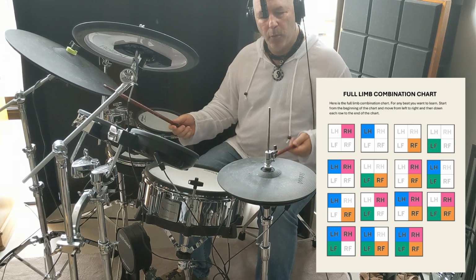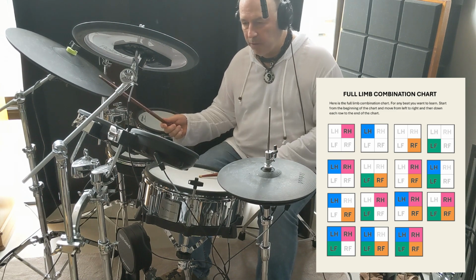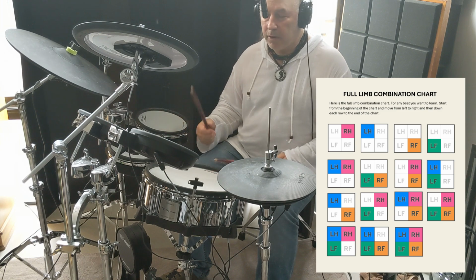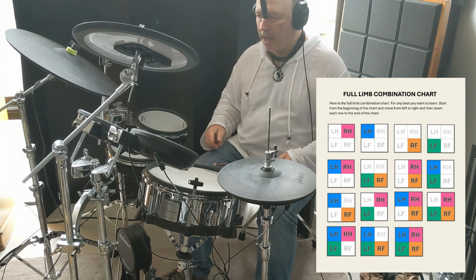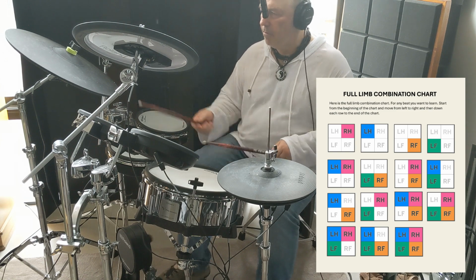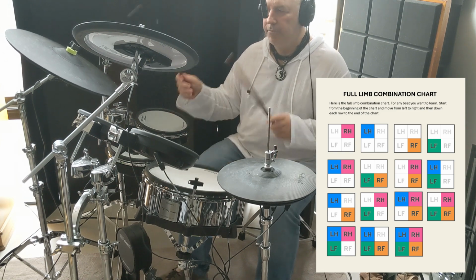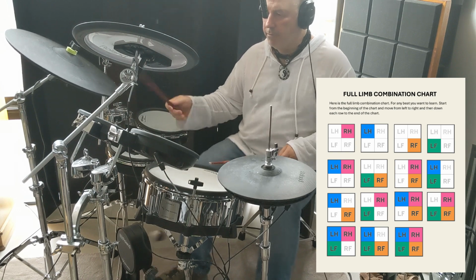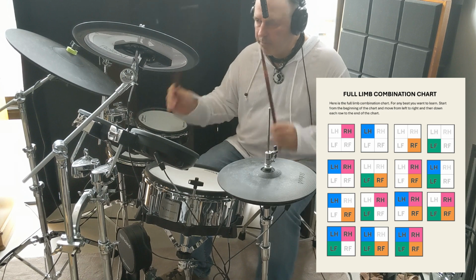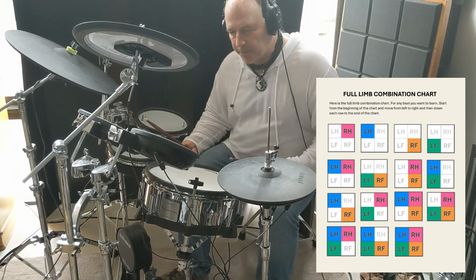So this is an example where the hi-hat could throw off the other ones. And so what could happen is you think I'm just going to throw on the hi-hat, and guess what? It happens like this. All of a sudden, everything just falls apart.